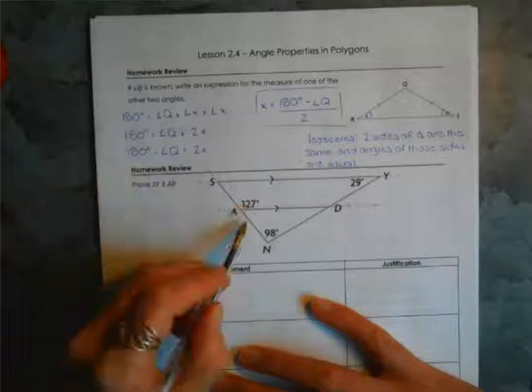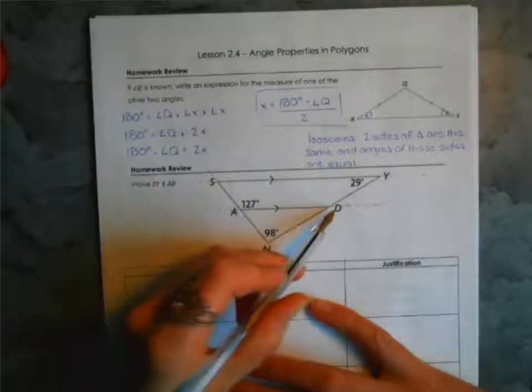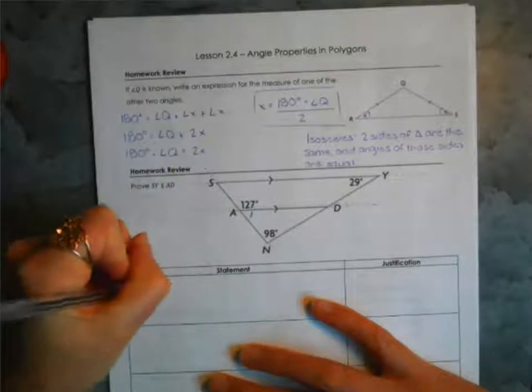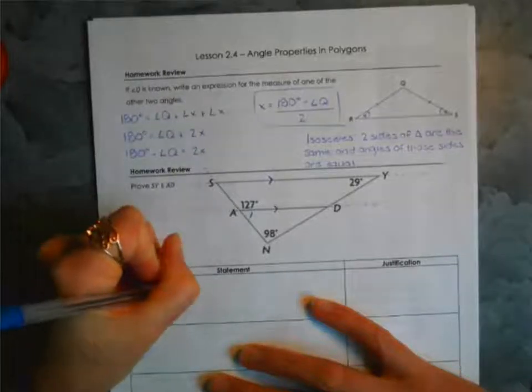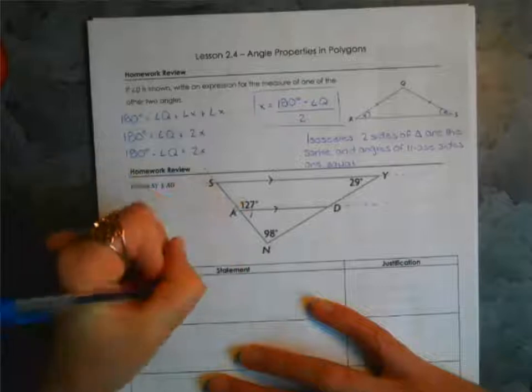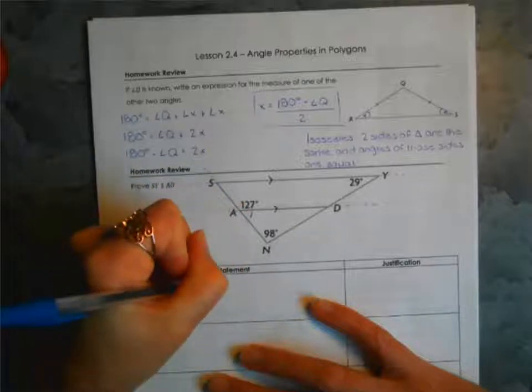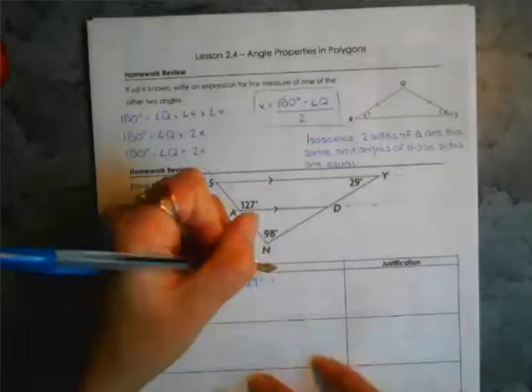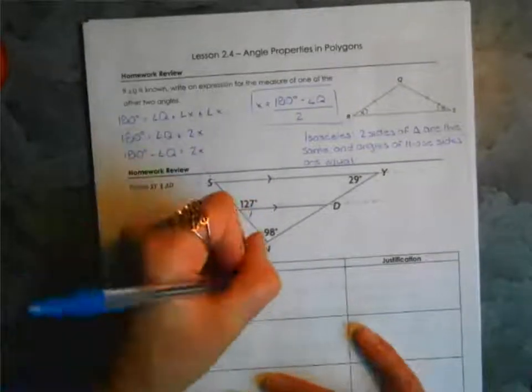So angle NAD, which is this one here, is equal to 180 degrees minus 127 degrees, which is 53 degrees.